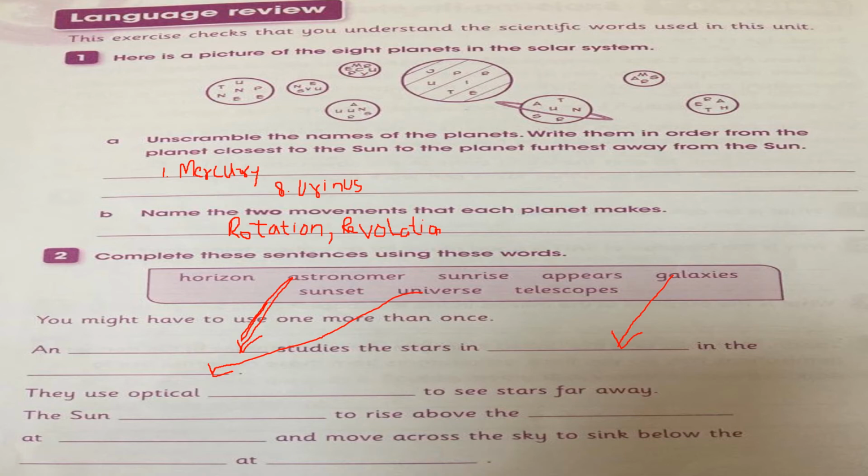What optical? Optical means when we use some mirrors. So where do we use the mirrors? In a telescope, to see the stars far away. The sun dash. The sun appears in every planet because of the movement of the planets. So the sun appears to rise above the horizon.